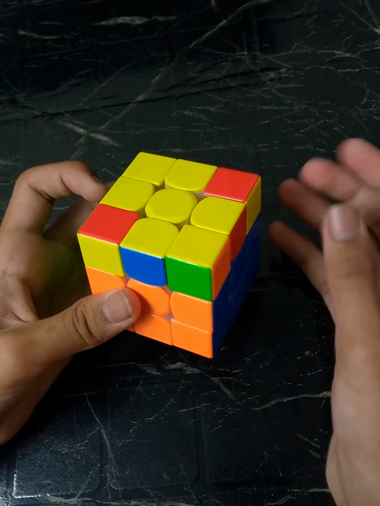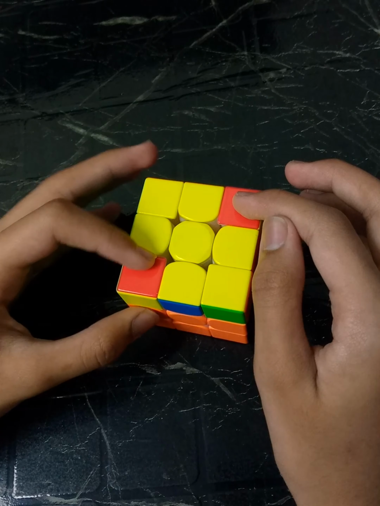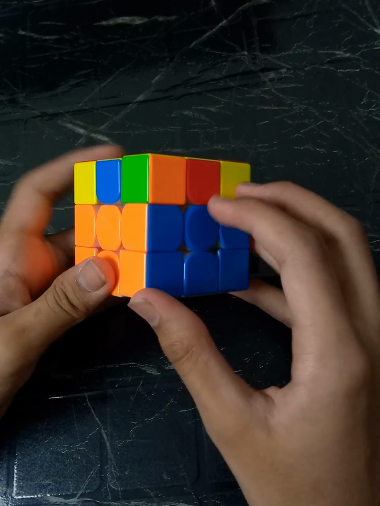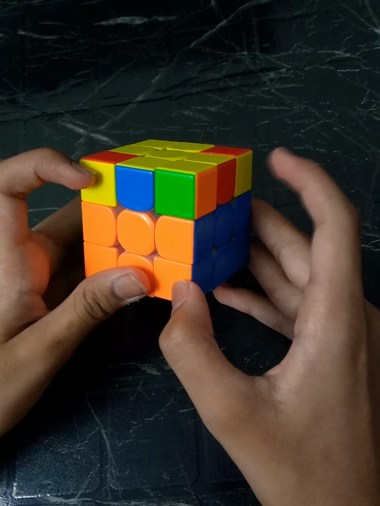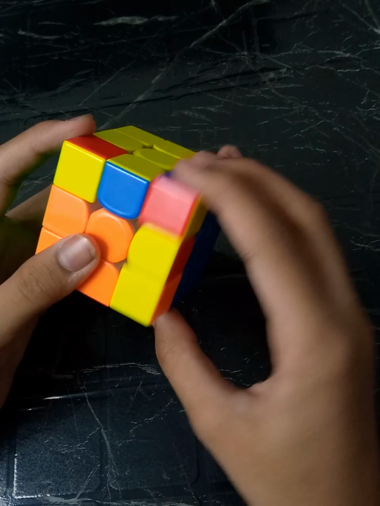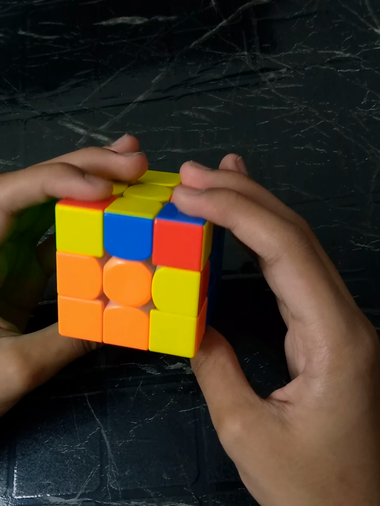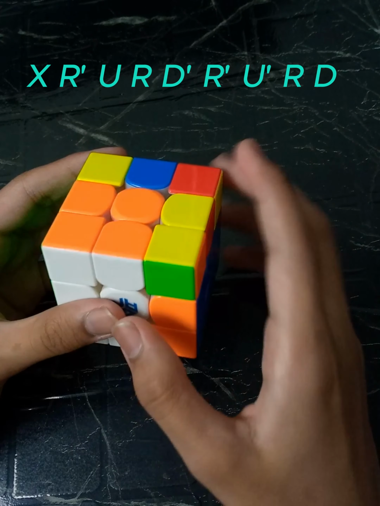So the third case you can get is this one. So these two are not solved. These two are, and you need to make sure you can see the yellow one side on both of them. So you do this. X means face the bottom.